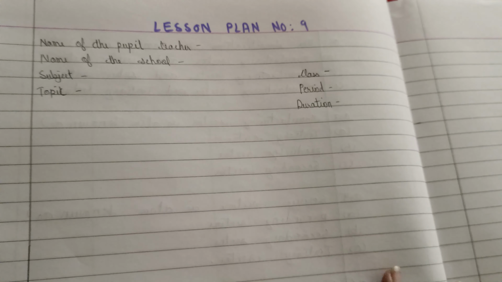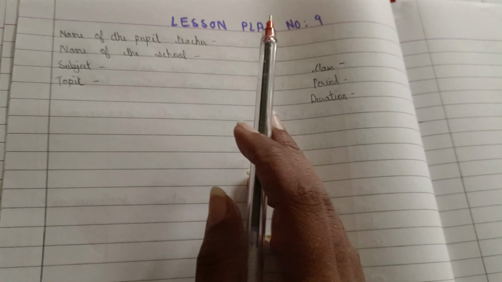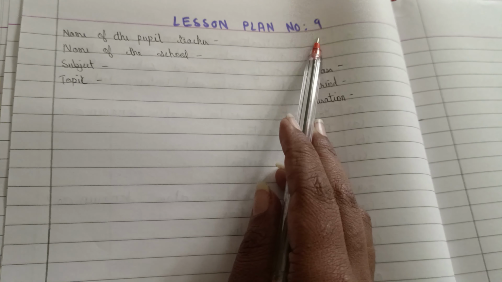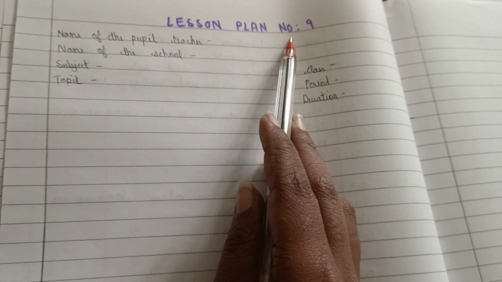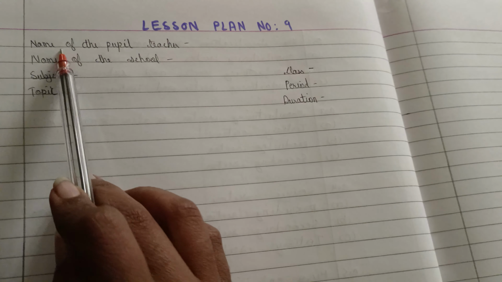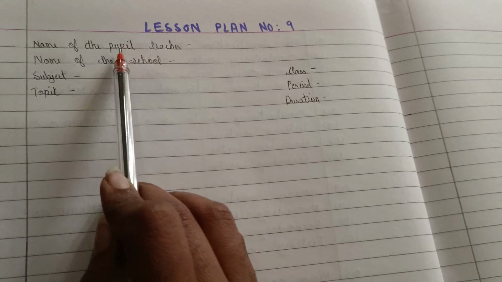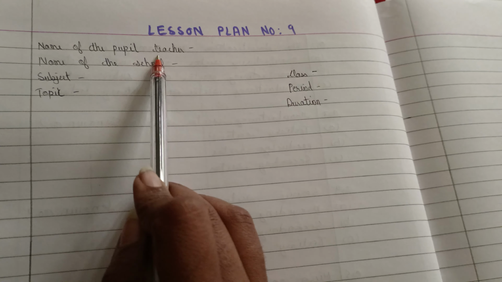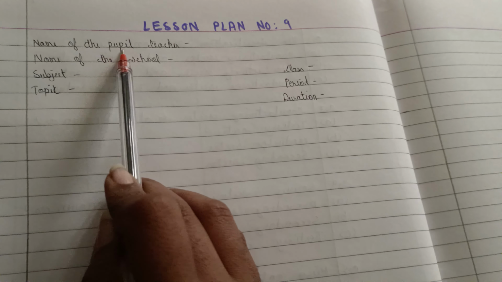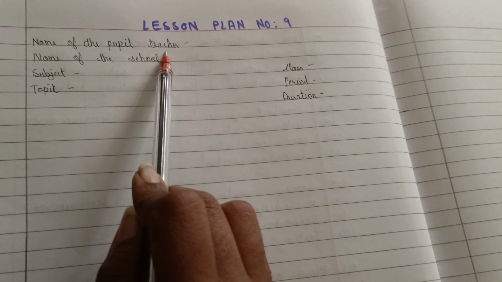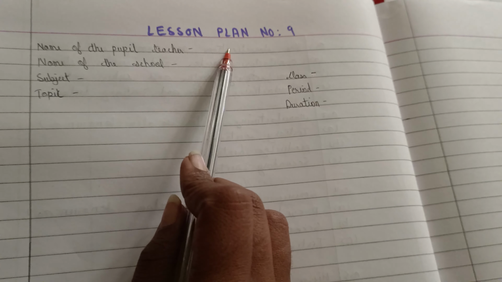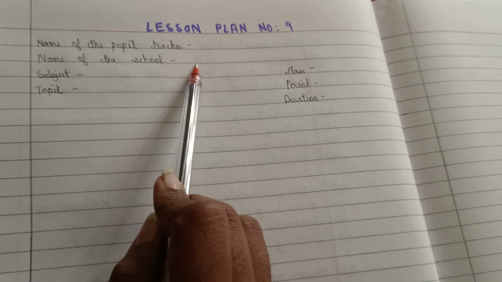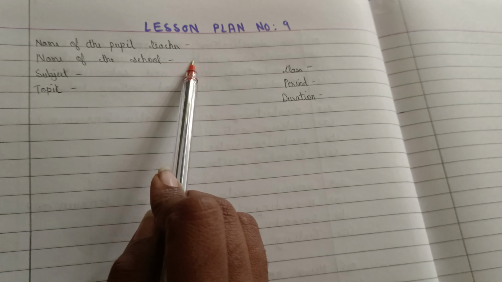So, first thing we do is we put the lesson number, whichever the lesson plan number is there, you put that lesson plan number, then name of the pupil teacher, that is your name. Here, the teachers who are in the internship phase are called pupil teacher. So, pupil teacher's name, that is your name, will come under here. Then the name of the school from wherever you are doing the internship, that school name will come here.